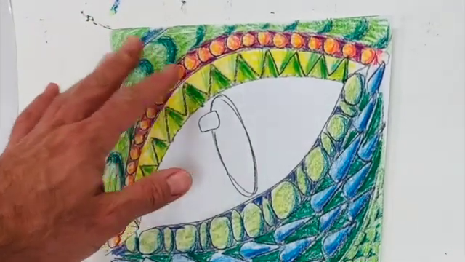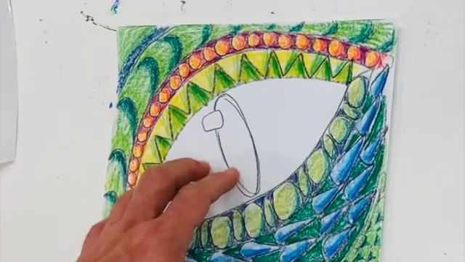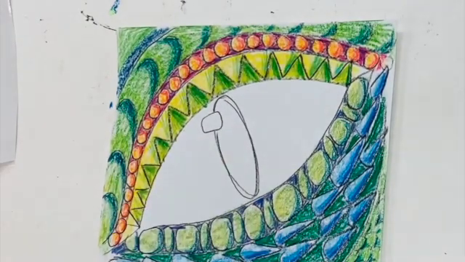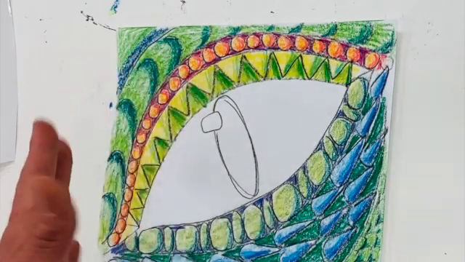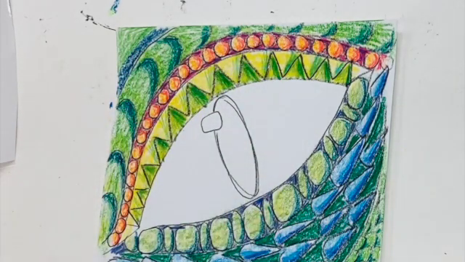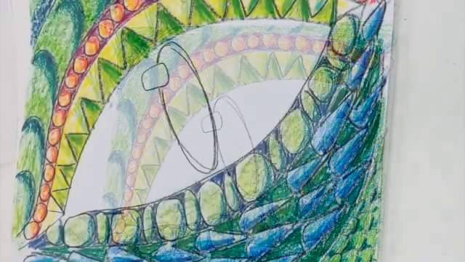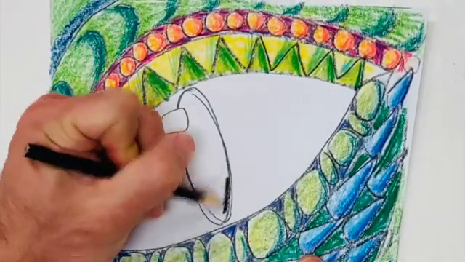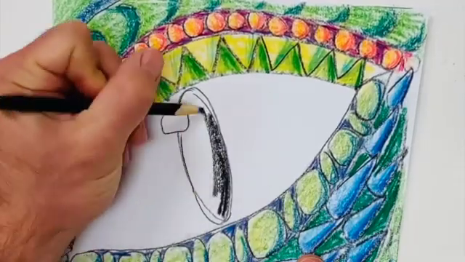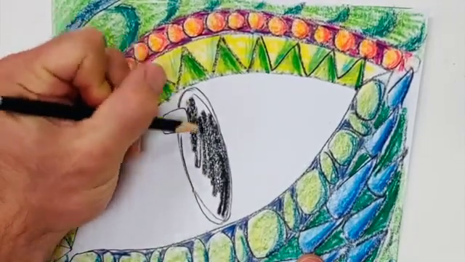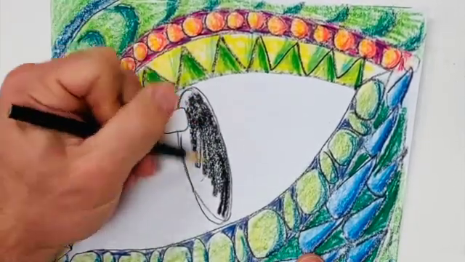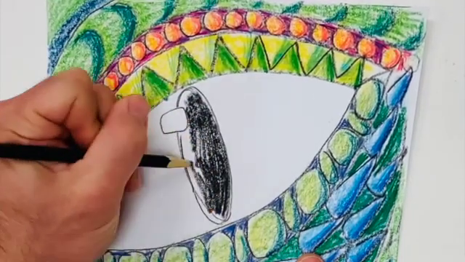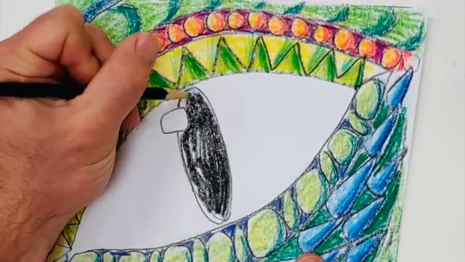So now that I've finished the different scales, I'm ready to actually color the eye. And I want to make it look three-dimensional. I'm going to add some shading. So I'd like to show you how to do that. The pupil could be black, or it could be another dark color, or maybe a dark color mixed with black. I'm pushing hard so that the color is really thick and really black, really dark.